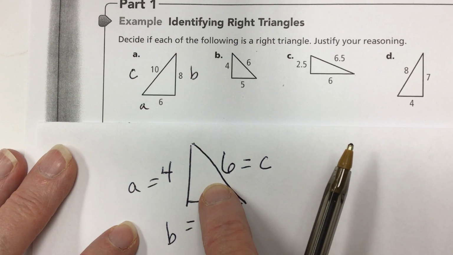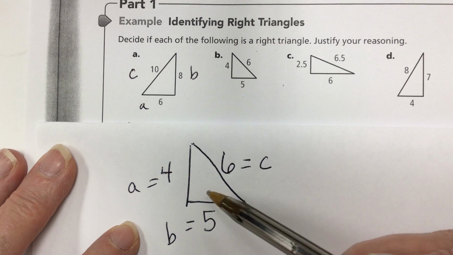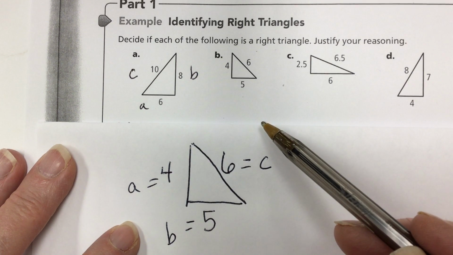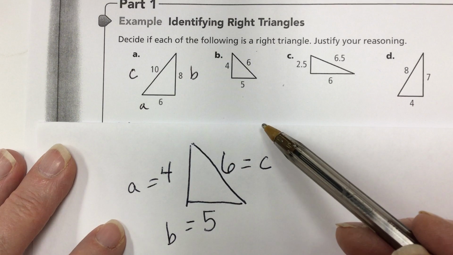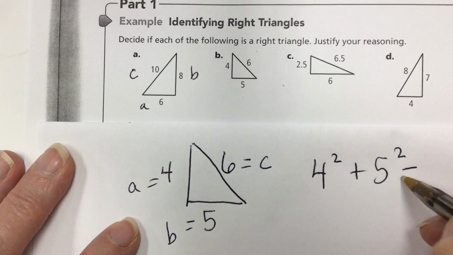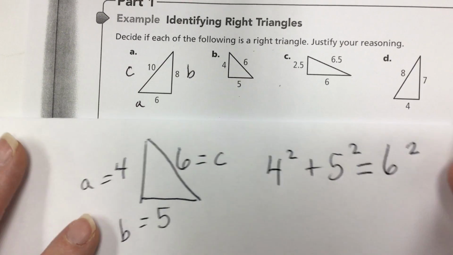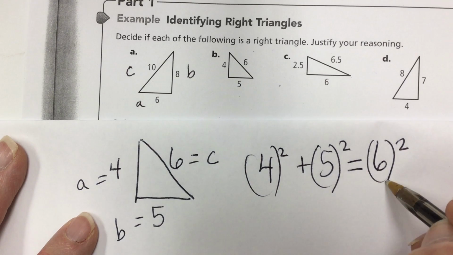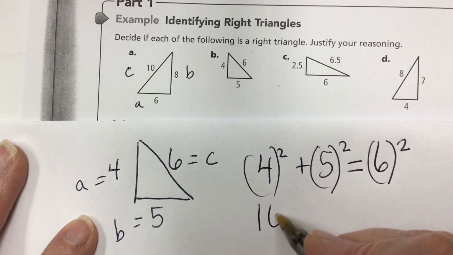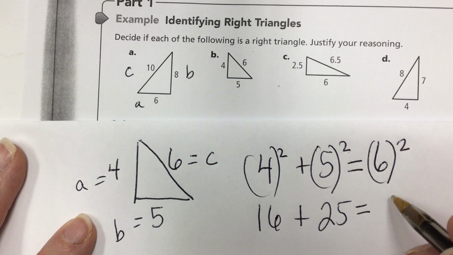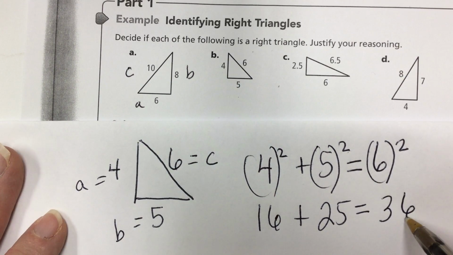If we can prove that the sum of the squared legs is equal to the hypotenuse squared, then this is a right triangle. So 4 squared plus 5 squared, does that equal 6 squared? That's our question. a squared plus b squared equals c squared. 4 squared is 16. 5 squared is 25. Does that equal 6 squared, which is 36?